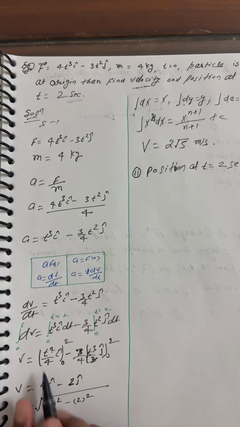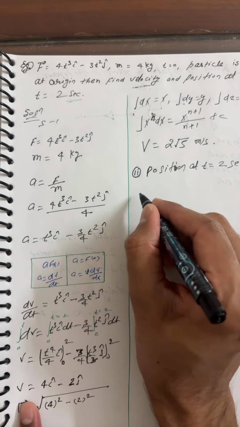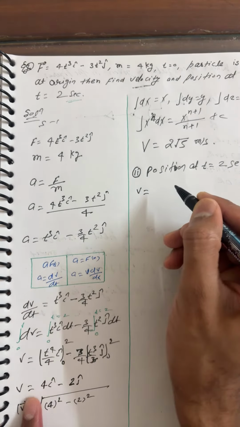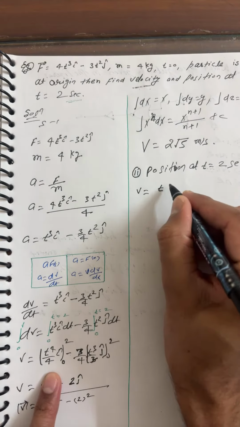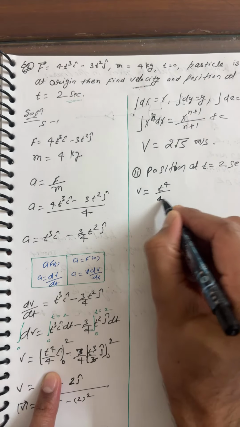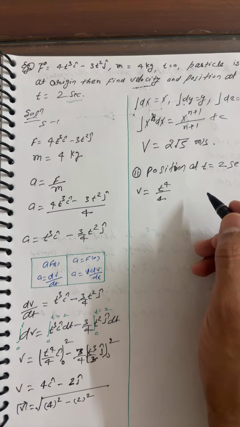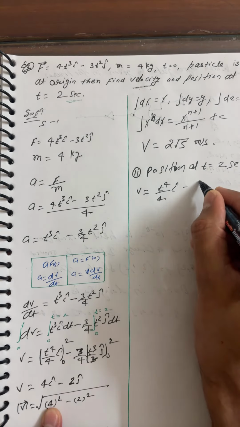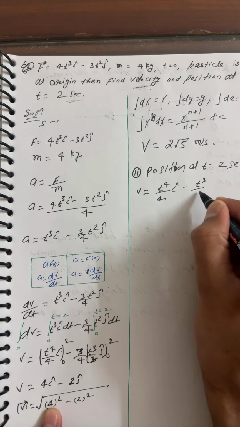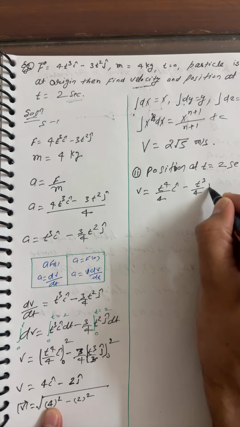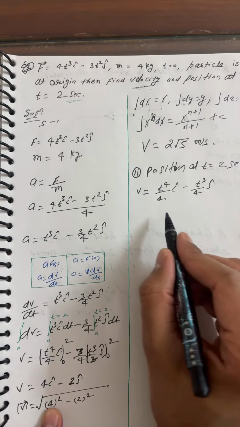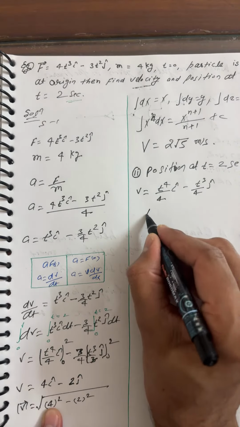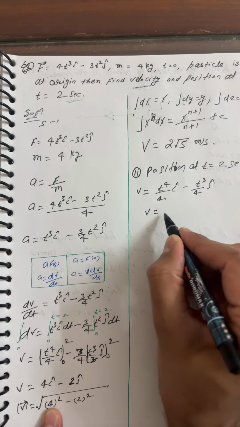So if we have velocity in terms of t, we can write it first. Velocity is what we already solved: t to the power 4 by 4 i cap minus t cubed by 4 j cap. I hope everyone remembers it's the basic formula of kinematics.